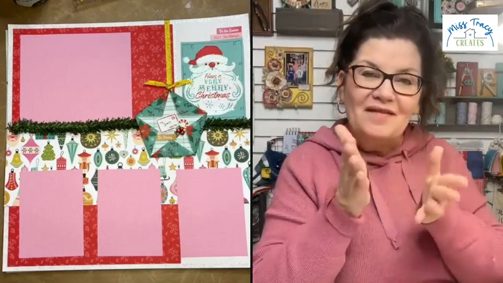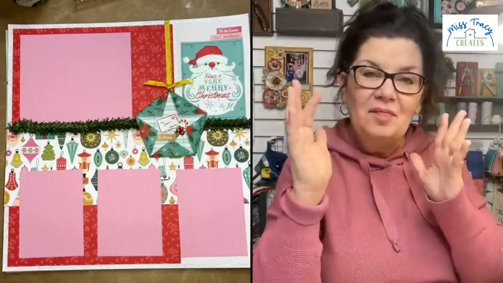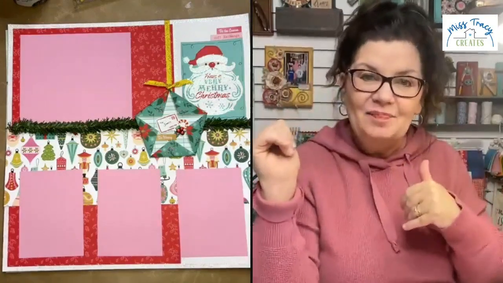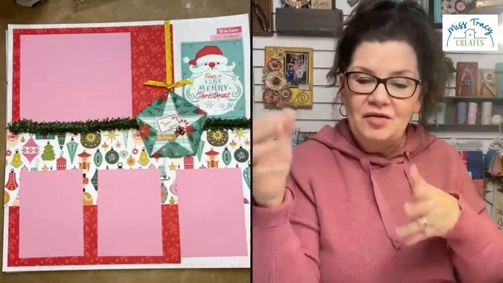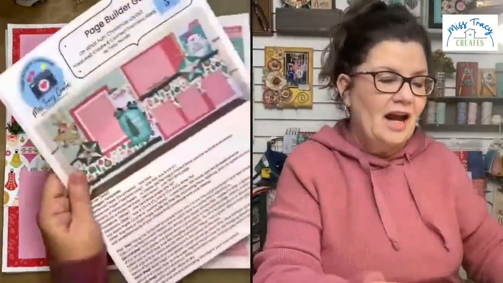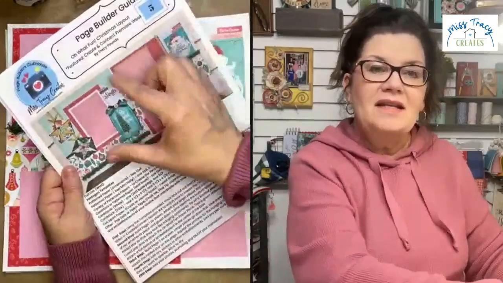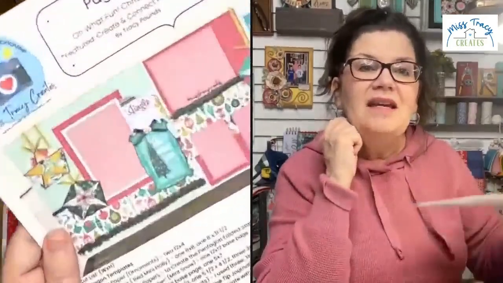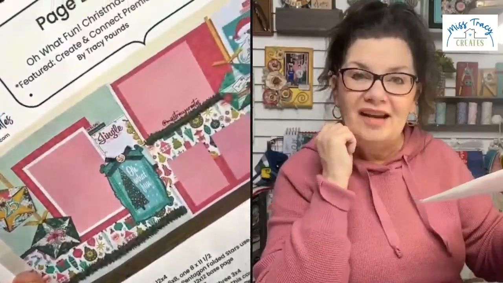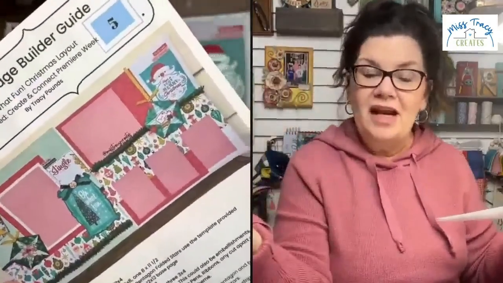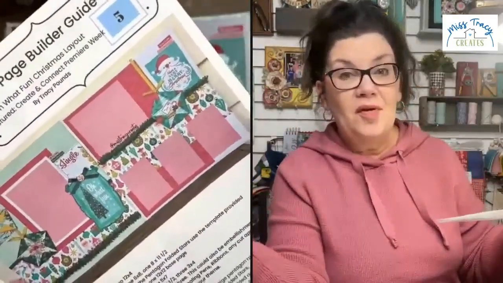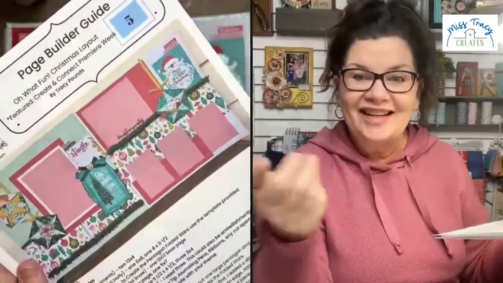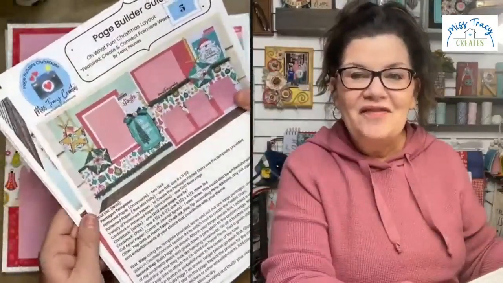But we do have some people in our group that scrapbook different sizes. Okay. And so what they do is they take the page builder guide and they visually minimize some of the things on the page builder guide to fit their 8.5 by 11 album or their 8 by 8 album or whatever it is. Okay. Yeah. So it's pretty fun.